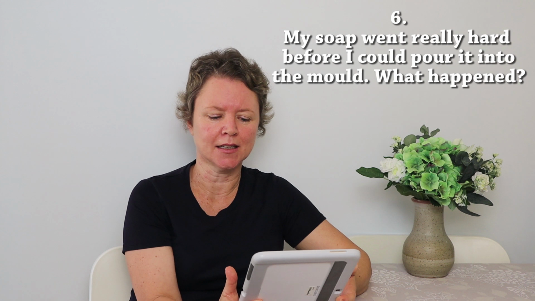Number 6, my soap went really hard before I could pour it in the mould. What happened? Okay, there's a couple of reasons why your soap might get really hard and make it difficult to pour into the mould. Probably the number one thing that I've experienced with that is that a fragrance oil or an essential oil that I've poured in at the end has accelerated the trace.